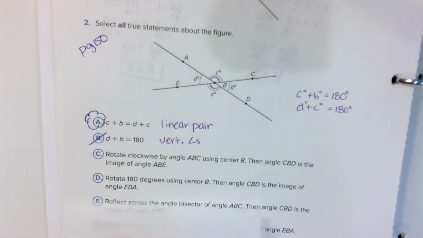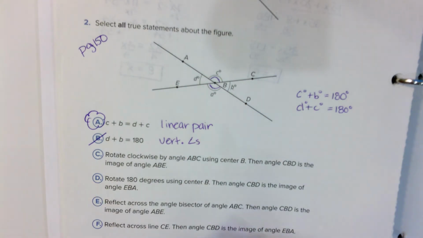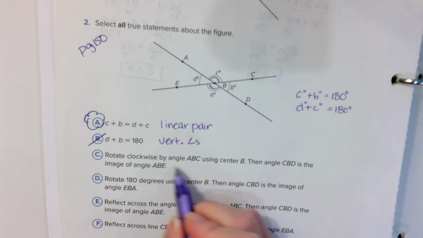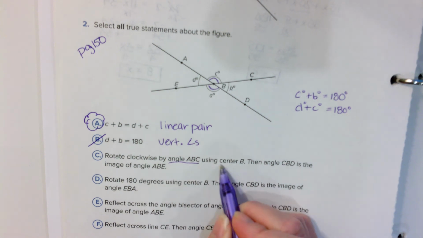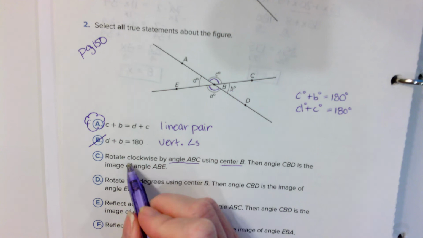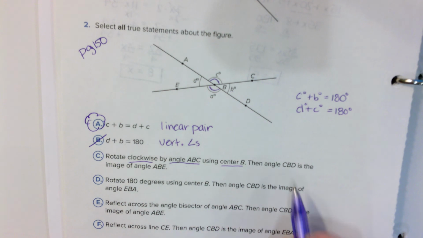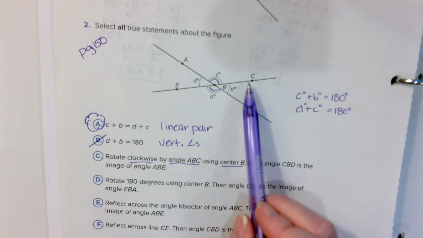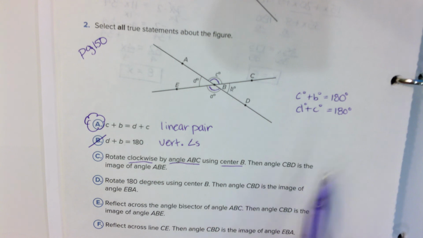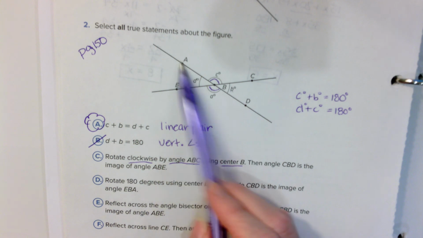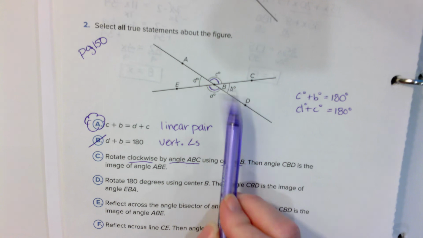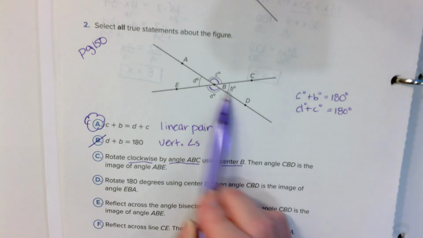Okay, you guys, let's take a look at C. Rotate clockwise by angle ABC using center B. Okay, rotate clockwise by using this angle. Then angle CBD, which one's that? CBD, that's my little b, is the image of ABE. Okay, so that's this D. In other words, they're saying these two are going to go on top of each other. Okay, let's check it out.